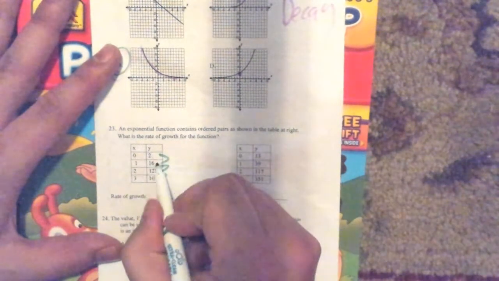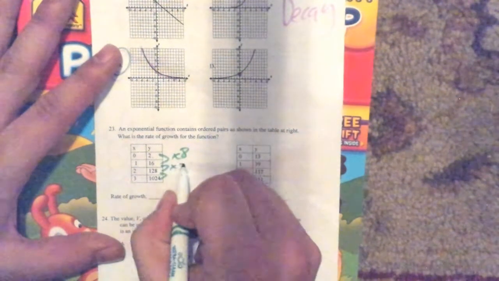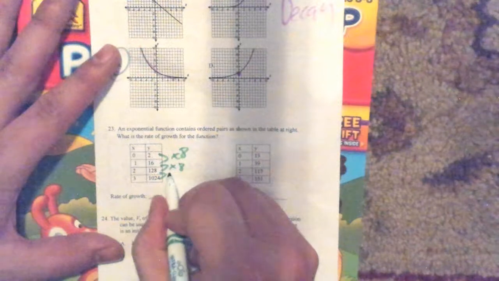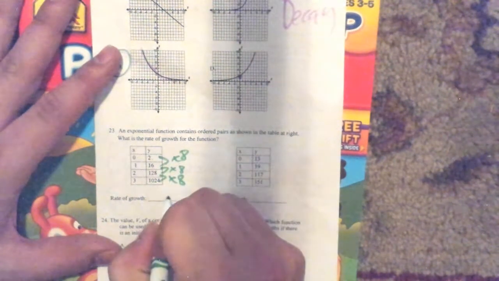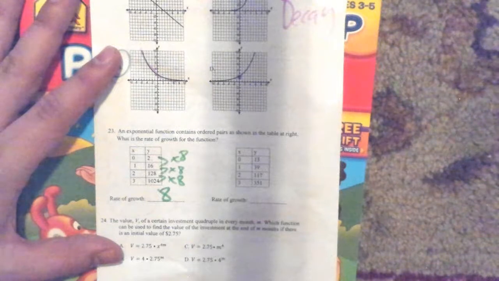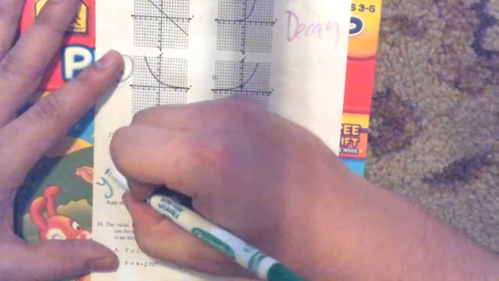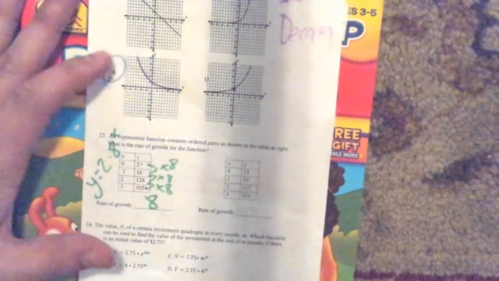So if we look, 2 times 8 gets me 16. 16 times 8 gets me 128. 128 times 8 equals 1024. So my rate of growth is 8. Okay? If we wanted to get fancy, we could say y equals my starting value of 2 times 8 to the x power. Okay?